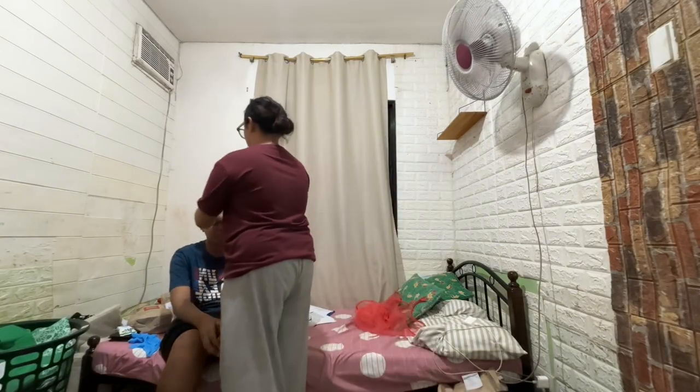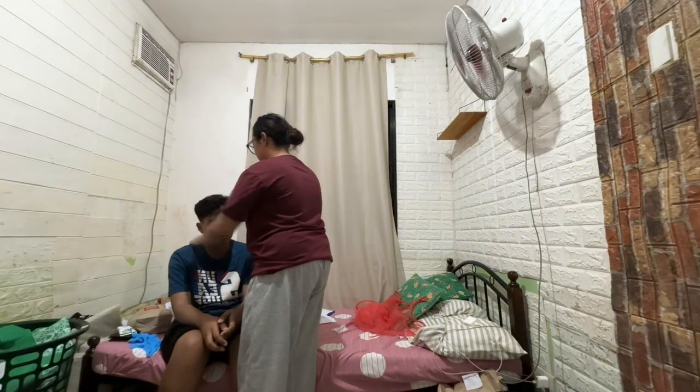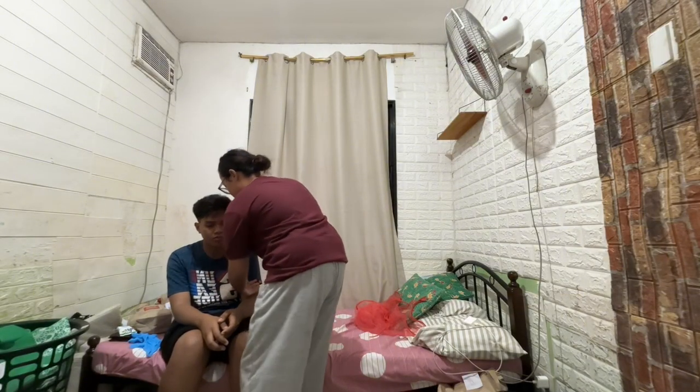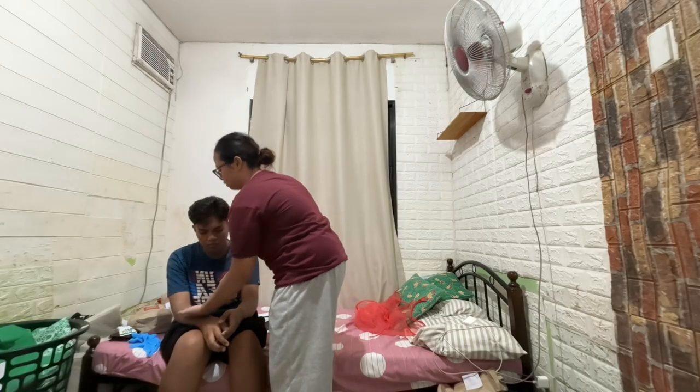Now, we're going to palpate the skin using the back of our hands to check if our patient has hyperthermia or hypothermia. So we use the back of our hands because it is sensitive, and this is also used for skin temperature.